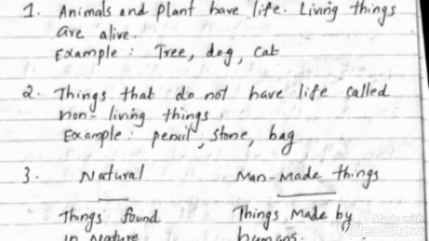Question number 3. How are natural things different from man-made things? Natural things are found in nature. Examples: sun, moon, etc. Man-made things are things made by humans. Examples for man-made things are house, computer, TV, etc.